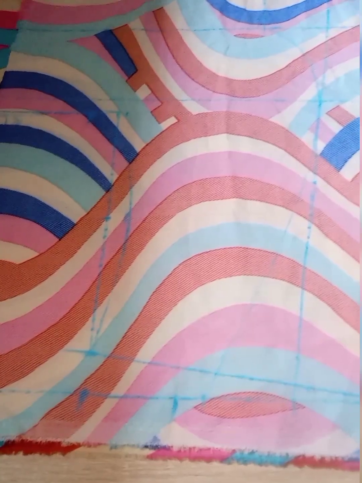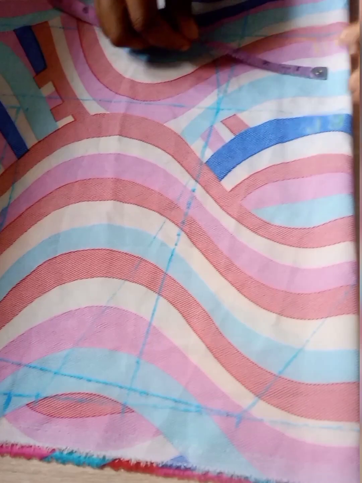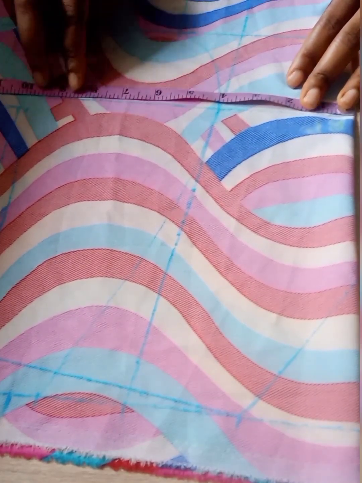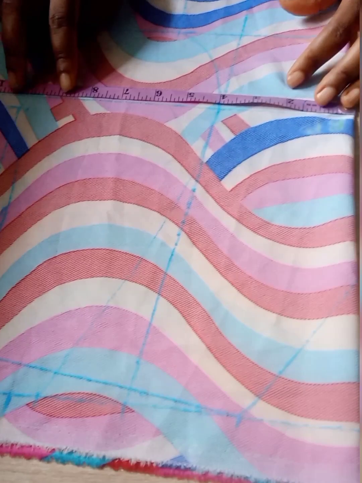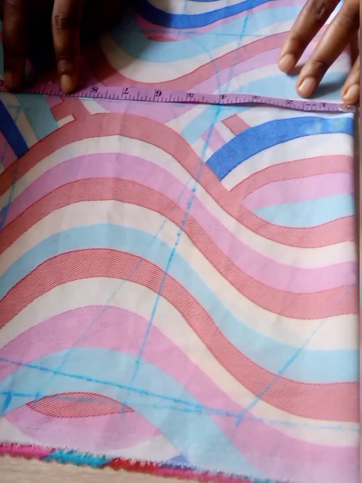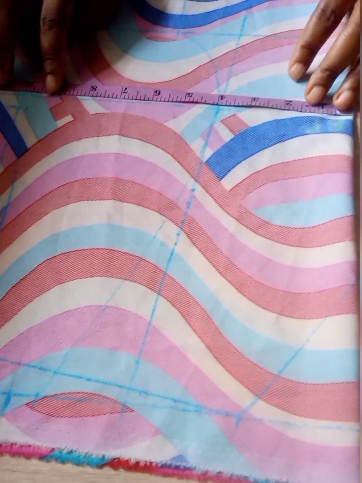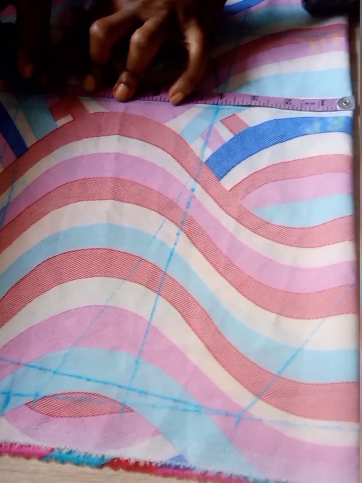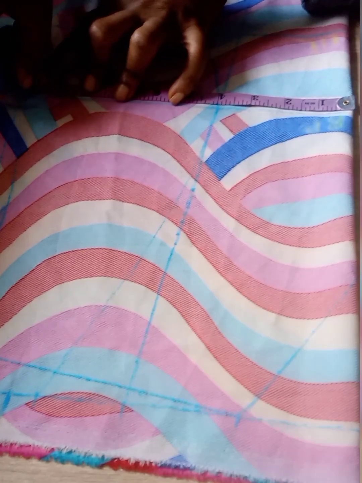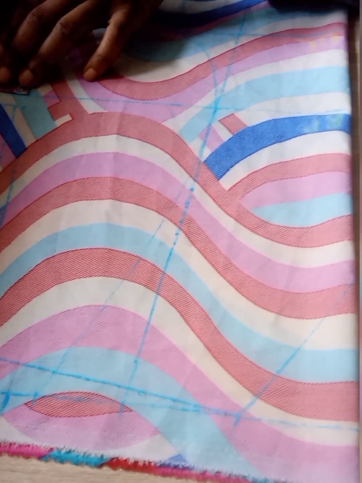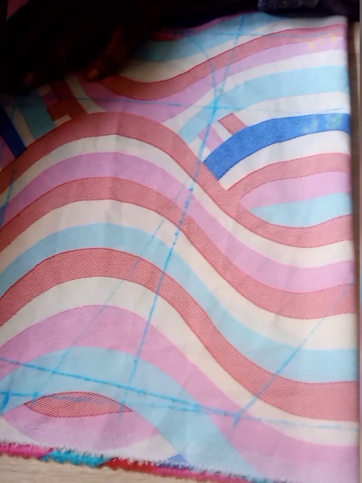Now I'm going to impute my circumferences. So at this bust point, I'm going to impute quarter of my breast circumference, which is 9.75 inches. So I'll mark that here, 9.75 inches, plus my 1 inch seam allowance. I'll mark that at this point.